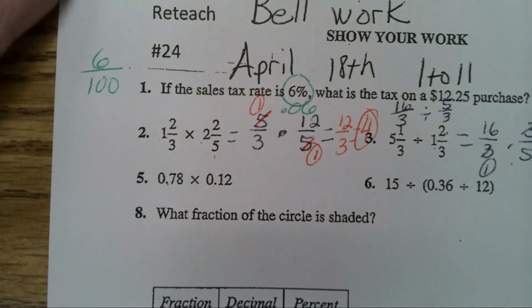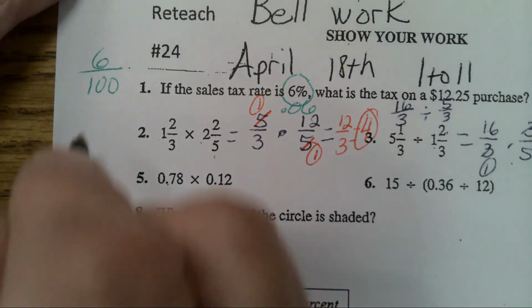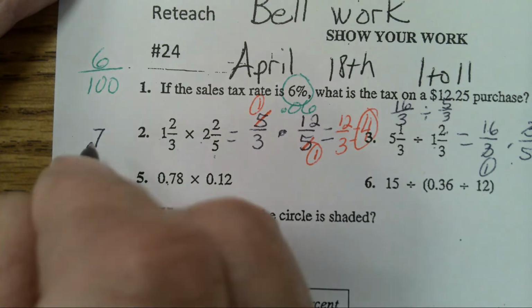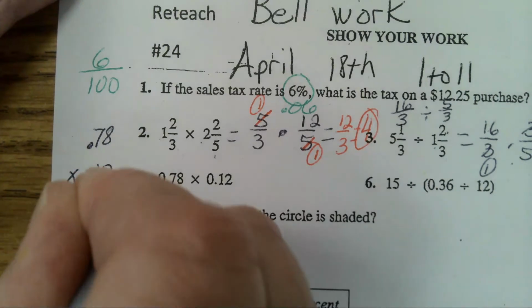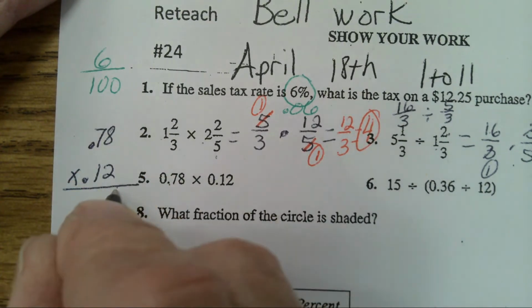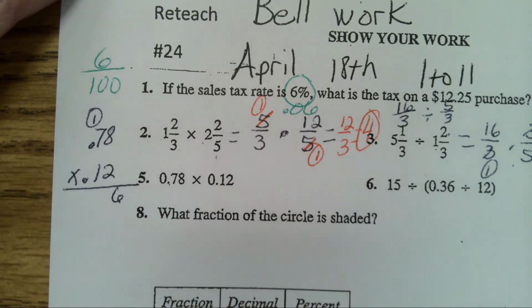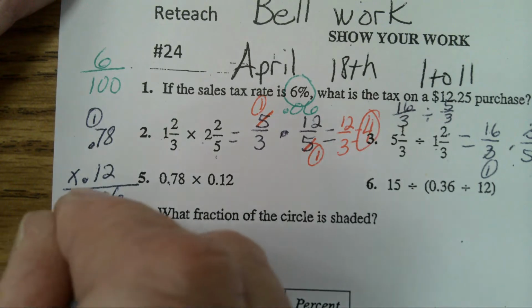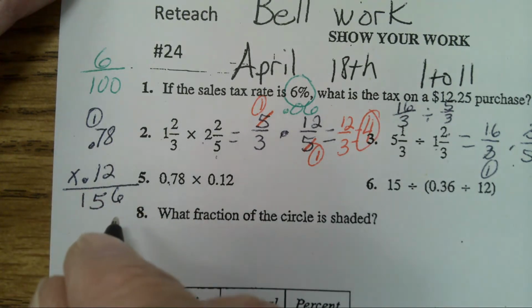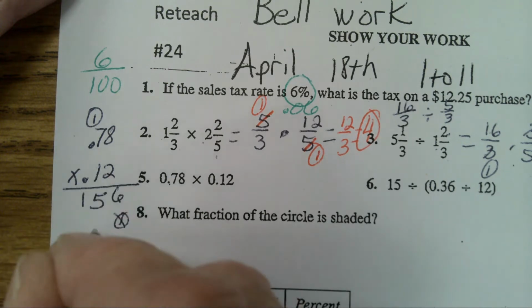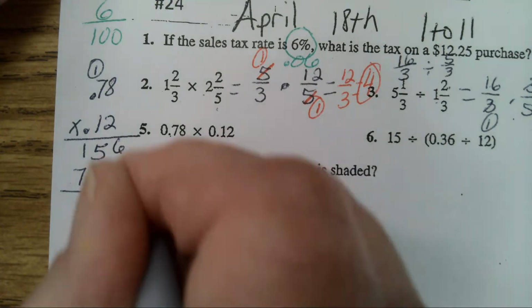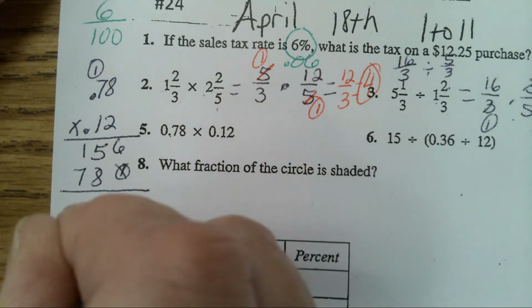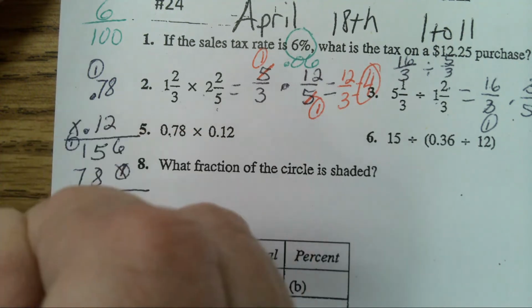In number 5, we are multiplying decimals. So I'm going to write it this way, 78/100 times 12/100. 2 times 8 is 16. Put down a 6, carry a 1. 2 times 7 is 14, plus 1 is 15. Now I'm going to put down a place value 0. 1 times 8 is 8. 1 times 7 is 7. Add them together. 6, 13, carry a 1, 9.